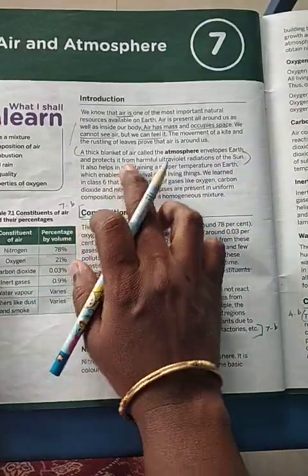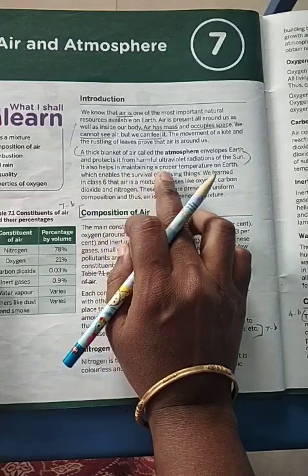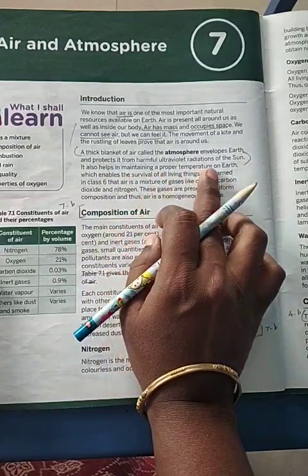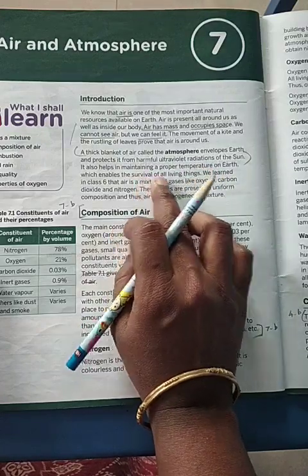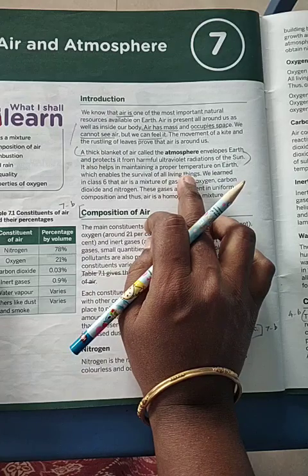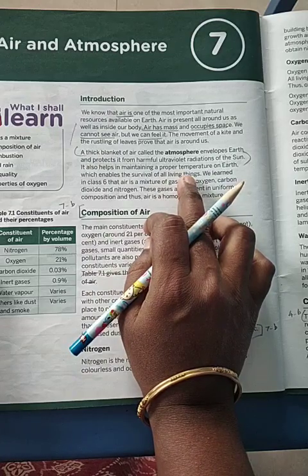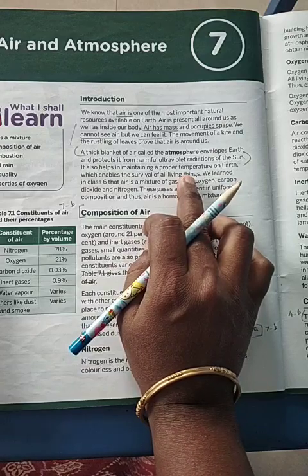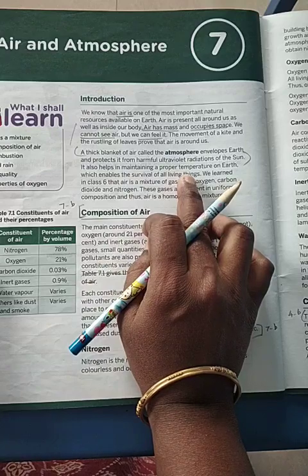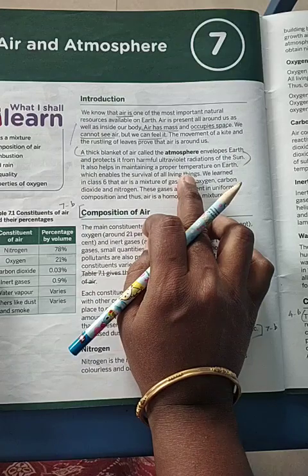Now, this atmosphere will help in maintaining the temperature of the earth. With this temperature only, the survival of all the living things is enabled. That is, all the living things are able to survive because it is not very cold and not very hot. Think of Mercury planet. Can any life survive on that planet? No, because it is very, very hot. Why is it very hot? It is very, very close to the planet Sun.